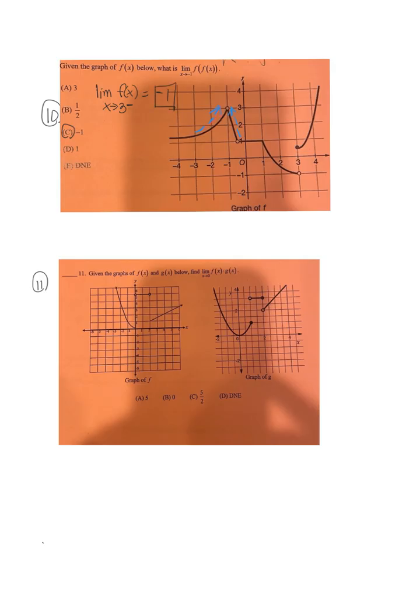Okay? All right. Number 11. I Googled, I ChatGPT'd, I Photomathed, and nobody ever had the same answer for number 11. So this, again, may be one that you may want to ask him. I have DNE, and that's what I tend to stick with, but I might be wrong. In my mind, the answer is D.